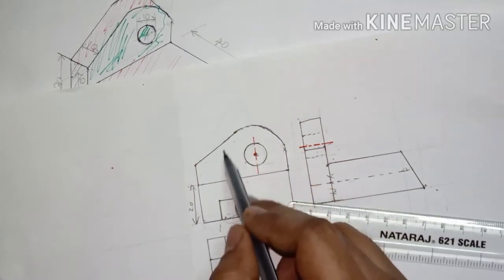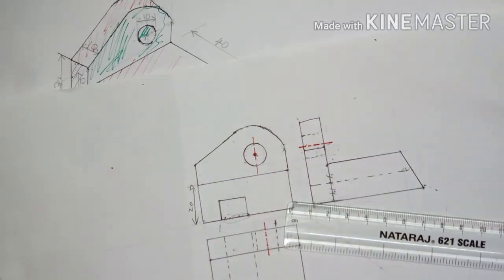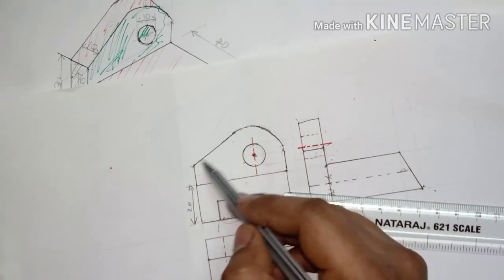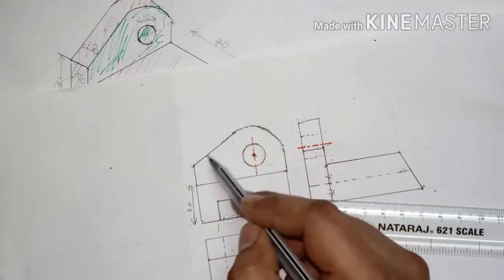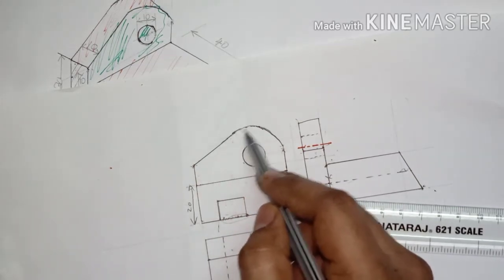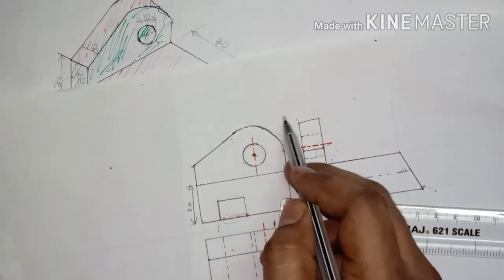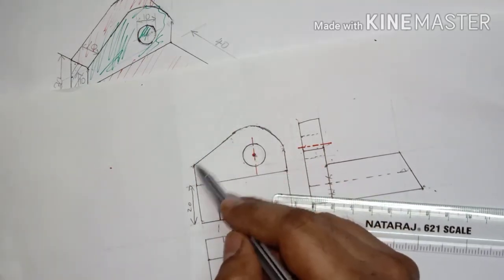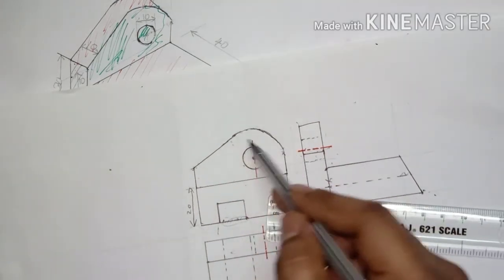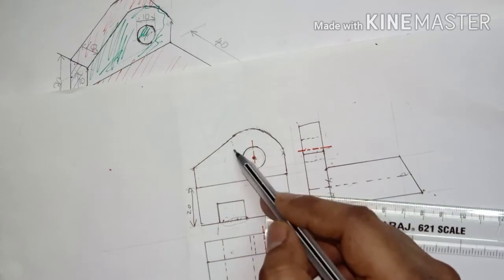Draw an arc with the pencil, a light arc. Then from this edge you have to draw a tangent line which passes through this arc. The line should pass outside of the circle. It does not pass through the circle. Then touch the circle and draw the entire diagram. If you have already drawn some half of the circle, then erase this one.